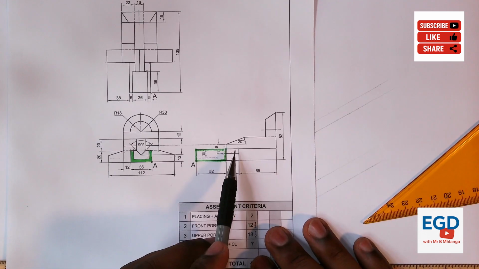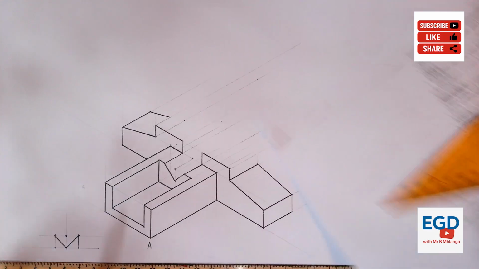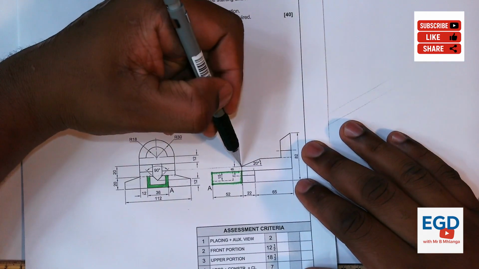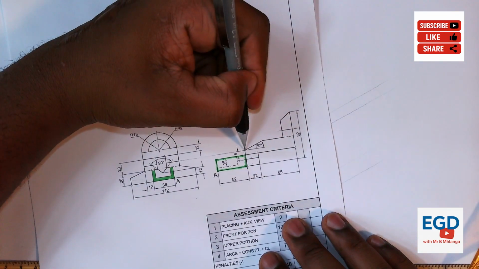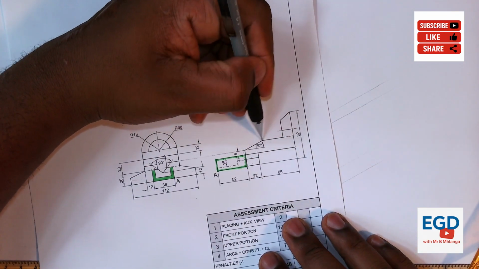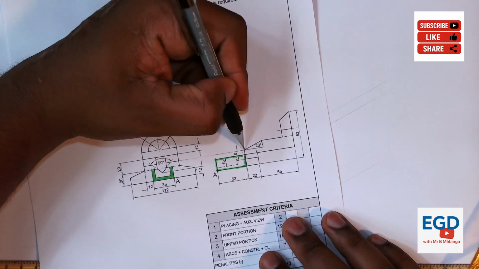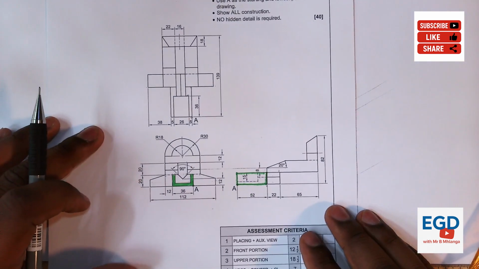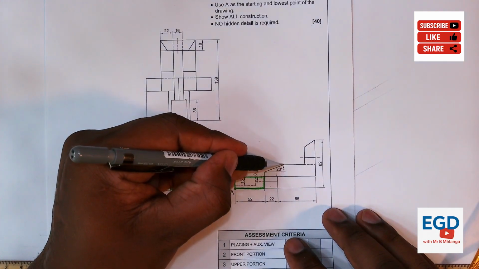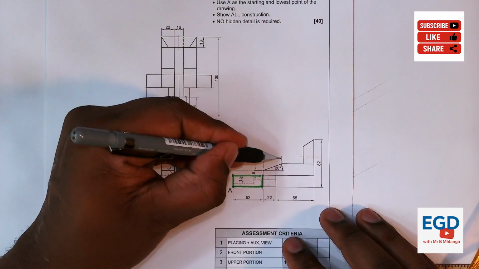So now I'll have to try and draw this surface here. As you can see, it's like an L shape. So that surface starts from here. But before that, you can see that I do have this point on my drawing. It's this point here. If you check here, there is a line at an angle of 20 degrees. Are we given the length of this point? No, we are not given, so I'll have to draw an auxiliary view in order for me to get the distance from this point to this point here. So I need that gap.